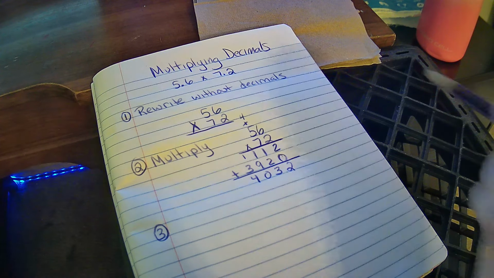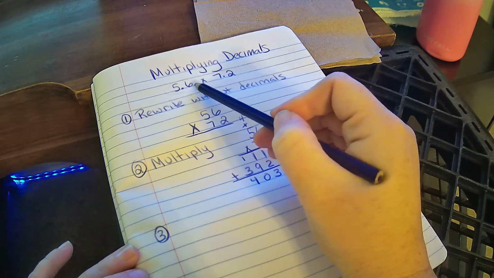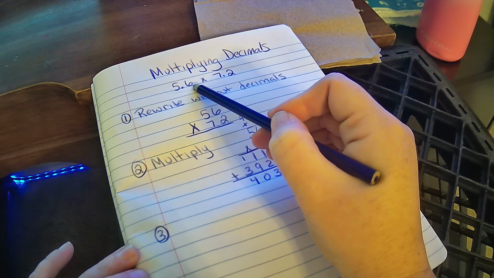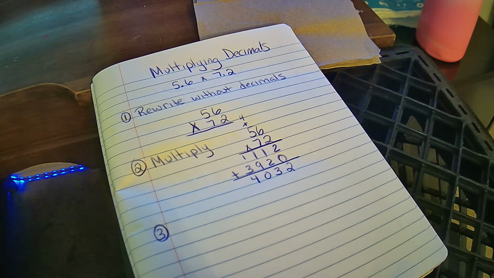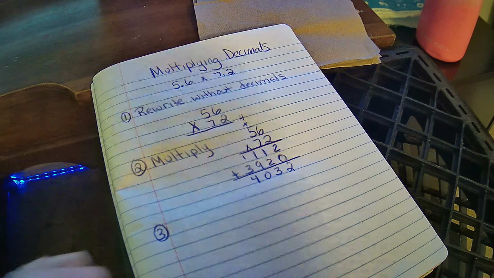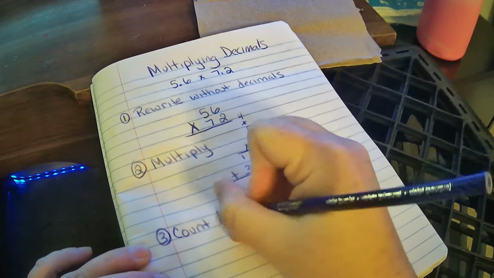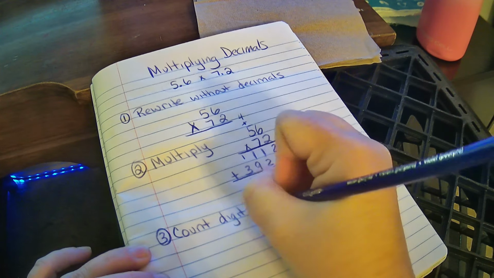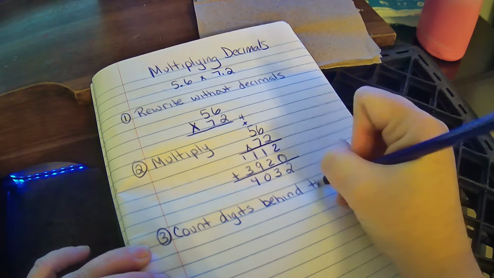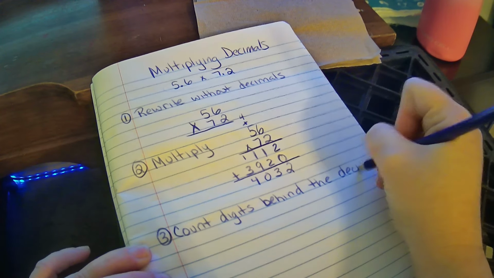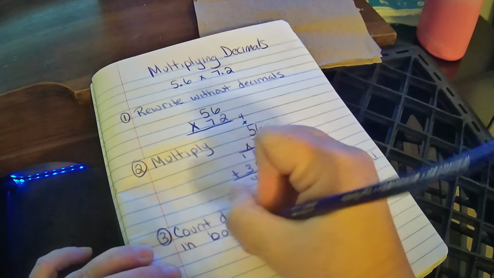So step 3 is going to have us look back at our original problem and figure out how many numbers were behind decimals. So we will need to count digits behind the decimal in both factors.